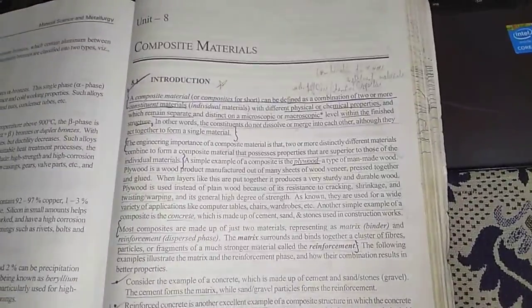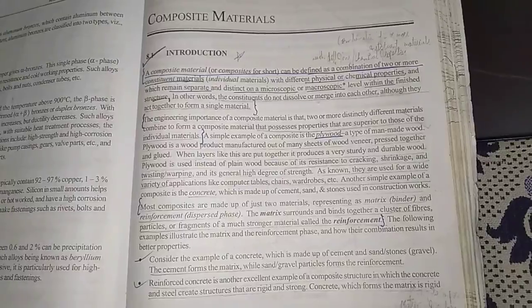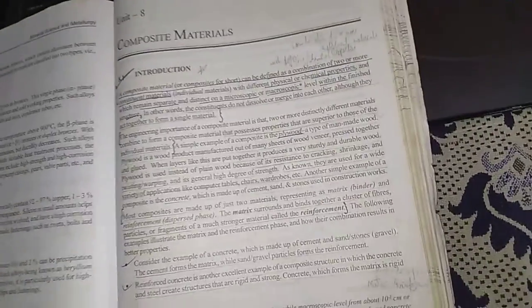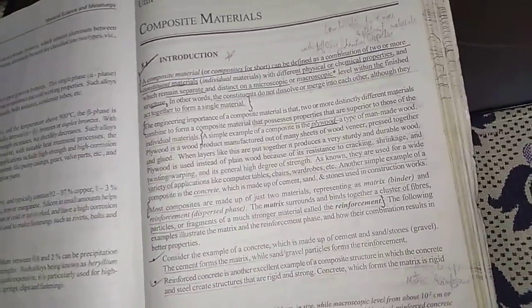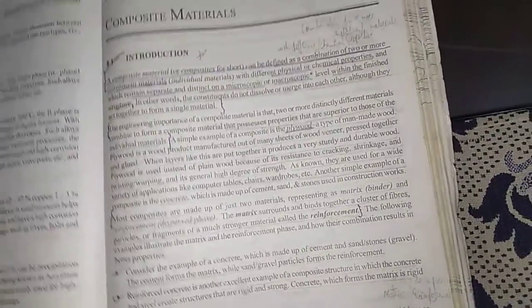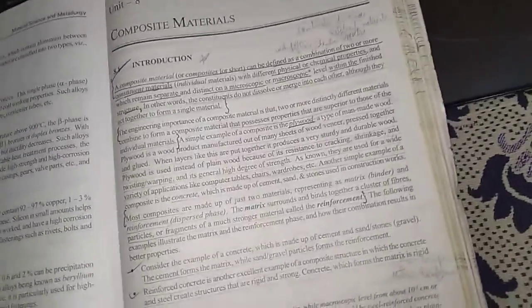Now, the main example of a composite, if I have to give one, is plywood. You might have heard about it in domestic furniture, where most of it is used. Concrete is also used widely. They are all examples of composite materials.